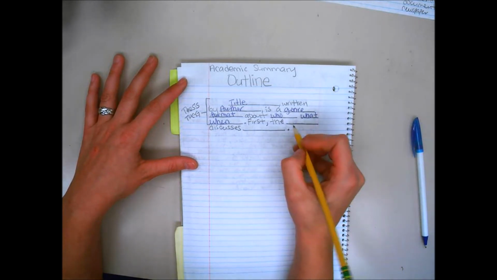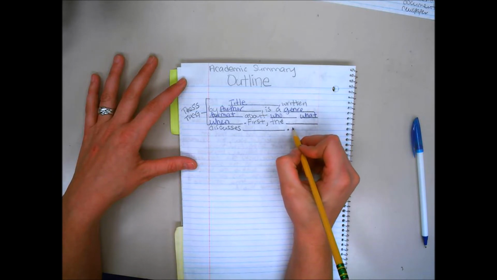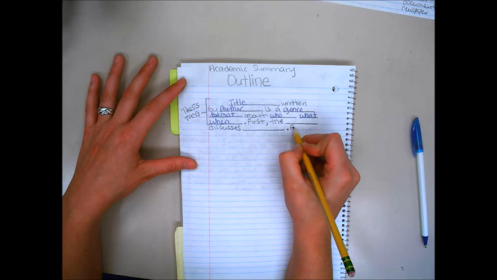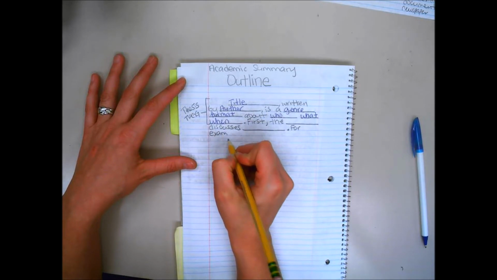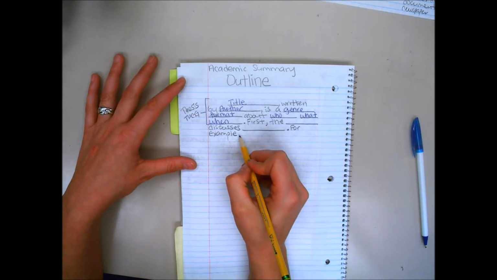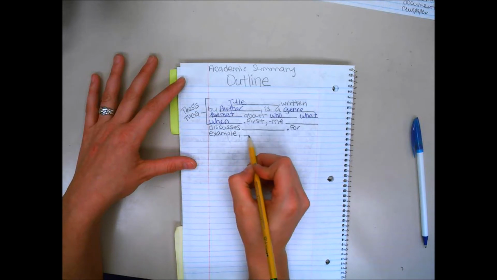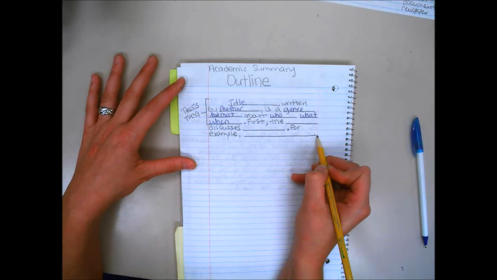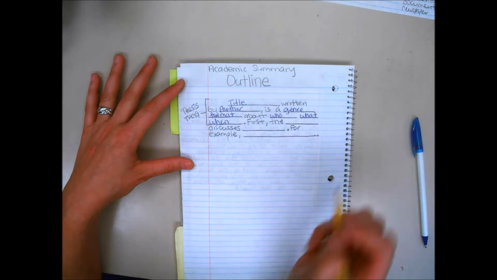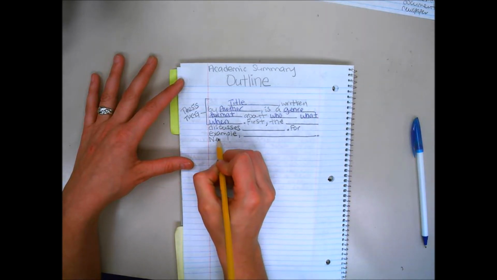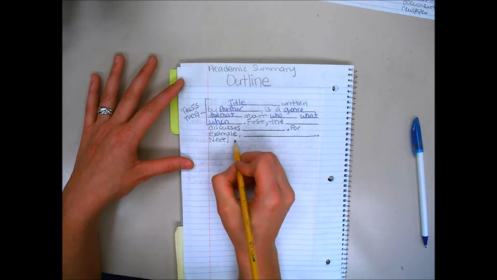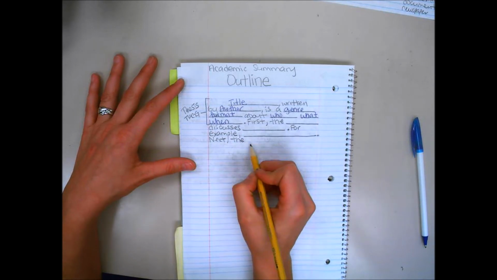And then I need to do my supporting detail. So one way you can do that is to say, for example, comma, and then I describe that, some evidence from the text. So I have my first, say next, comma, again, here's my format.